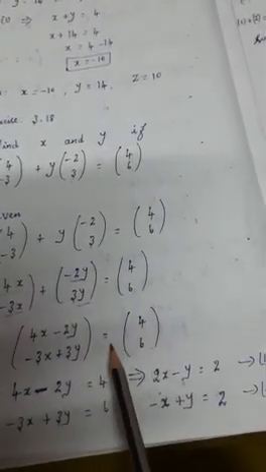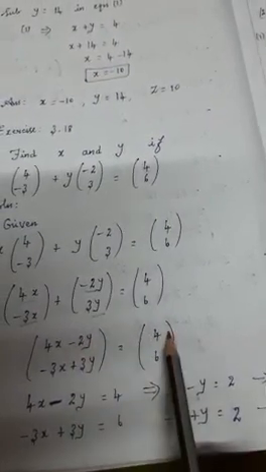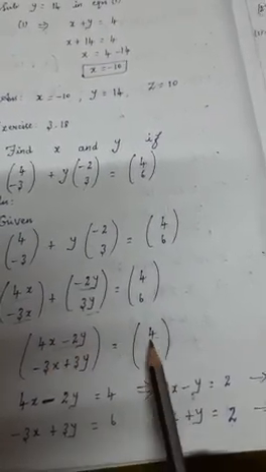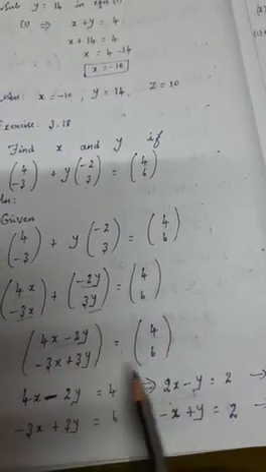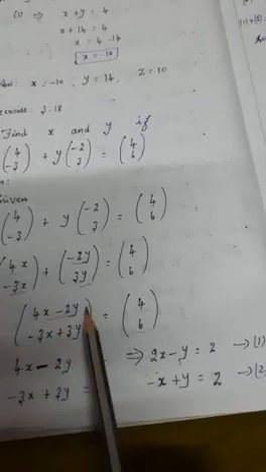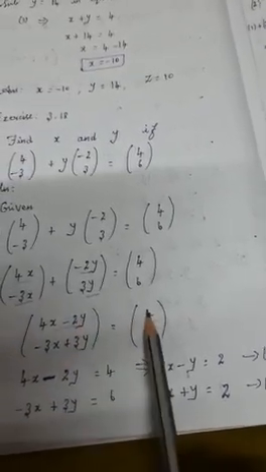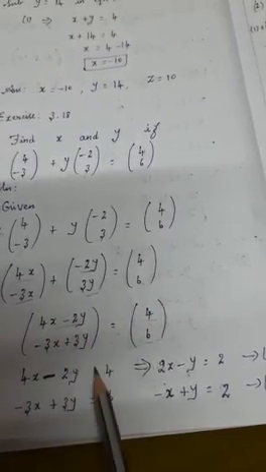Here in between you have equal to, so that is an equal matrix. So the corresponding elements are equal. This corresponding element equals this one, and the next corresponding element is equal to this one. So you can consider 4x minus 2y is equal to 4, because in between you have equal to. The corresponding elements must be equal. 4x minus 2y is equal to 4.